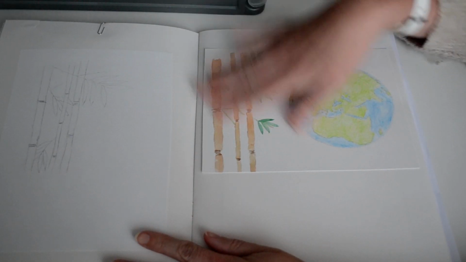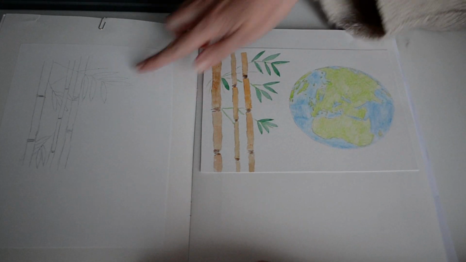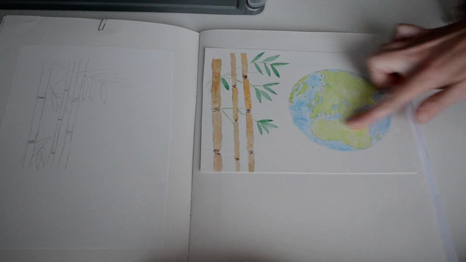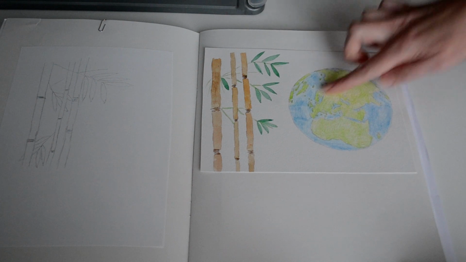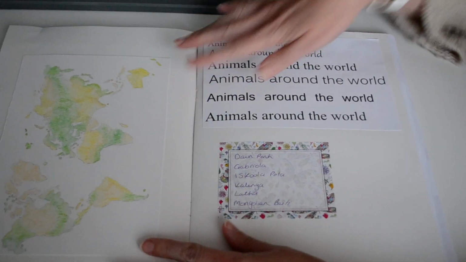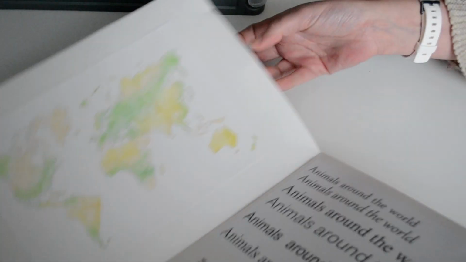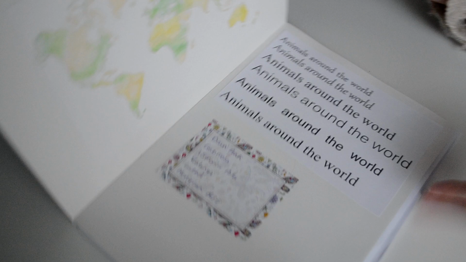And then I worked on some other images just to make it a little bit more complete. So I did sketch some bamboo here and then watercoloured them, and then did a globe. It's not technically accurate, and the same with the flat map. Again, it's not quite technically accurate, but it gives you a rough idea.